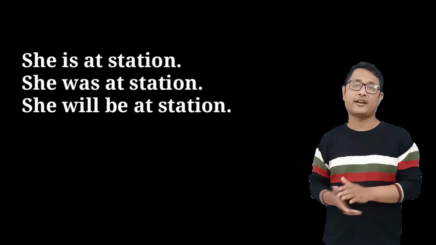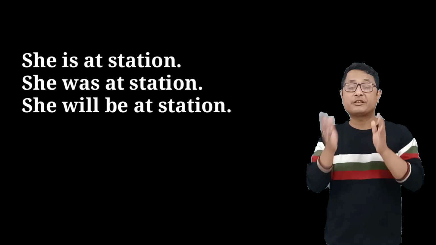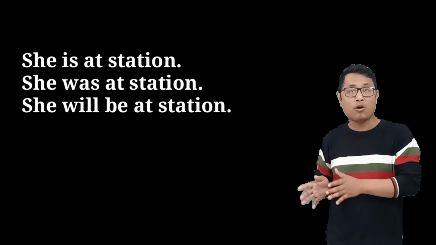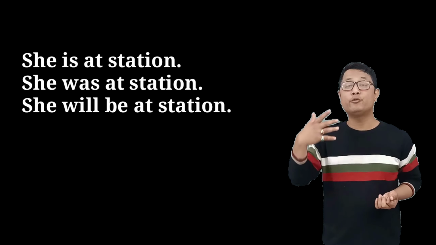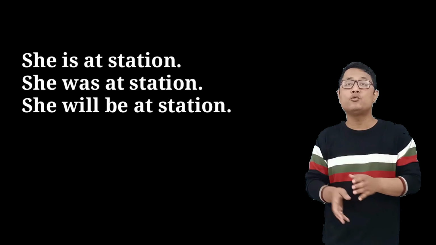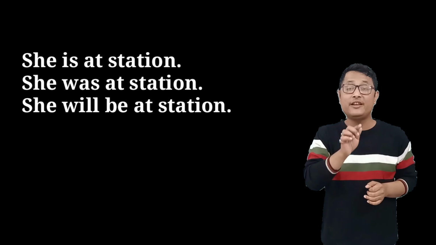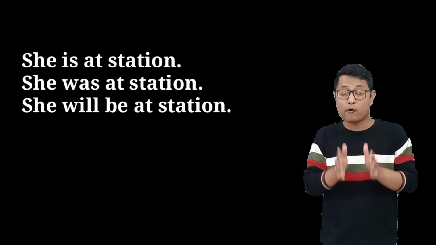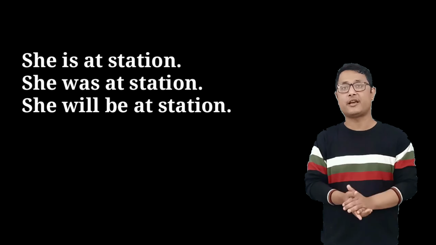Look at these three sentences. In the first sentence I use is. When it comes to speaking about her past state, then I use she was. And when I have to speak about her future state, then I use she will be. You have to change only the form of the verbs. If you change the forms of the verb, the tenses will change itself.